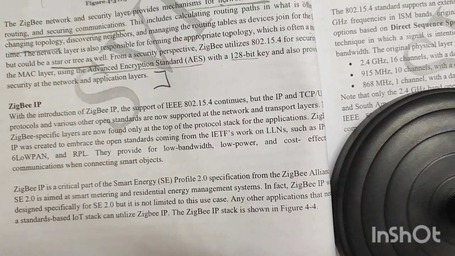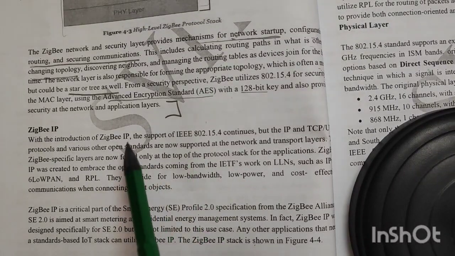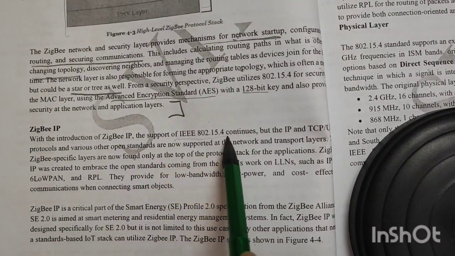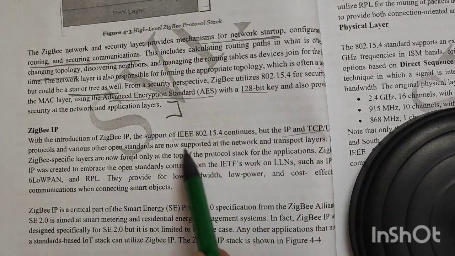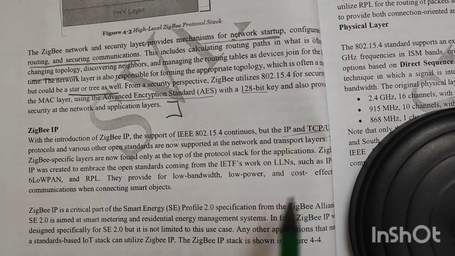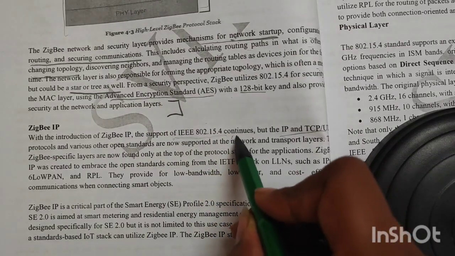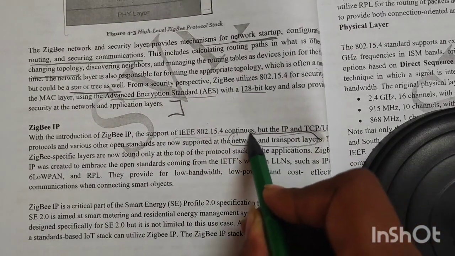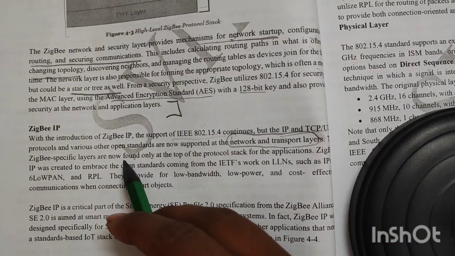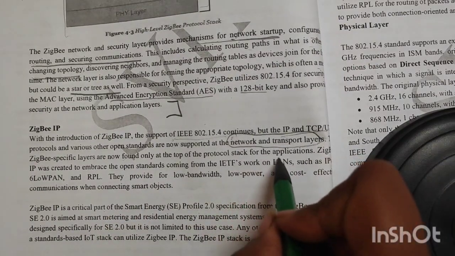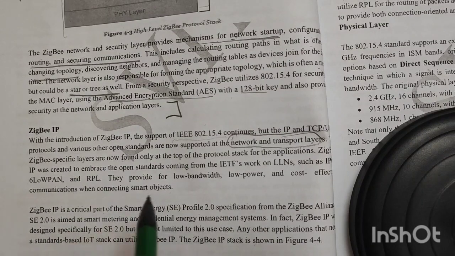Then you have Zigbee IP. The next part is Zigbee IP. Your normal Zigbee that is supported by IEEE continues, but IP and TCP/UDP protocols are also involved in this. IP and TCP or UDP are supported in the network and transport layers. The Zigbee specific layers are now found only at the top of the stack for the application. Zigbee IP was created to embrace open standards.